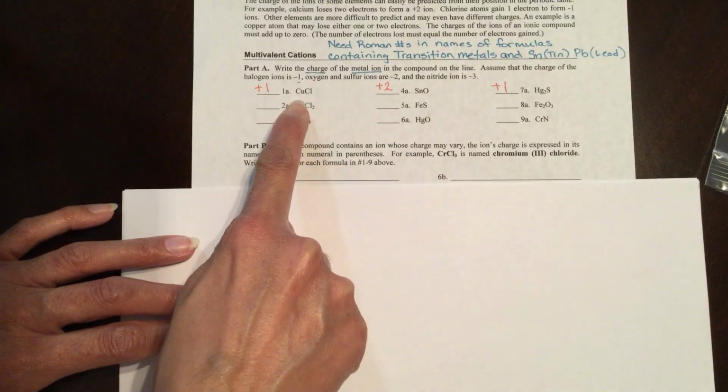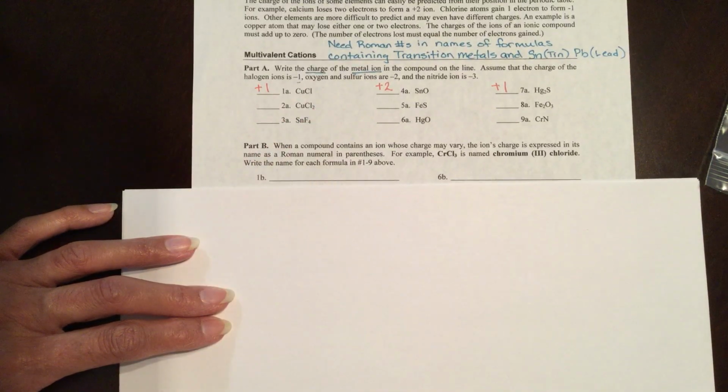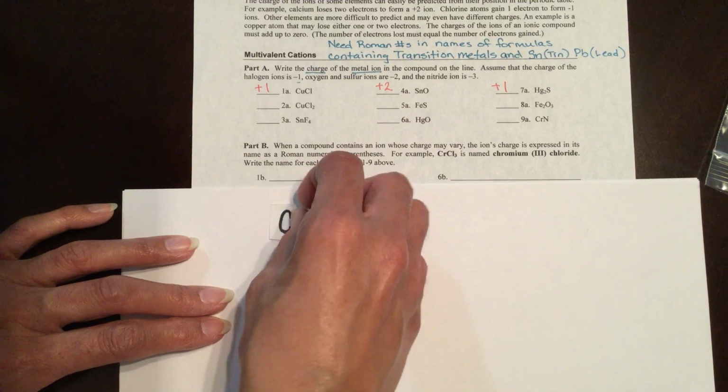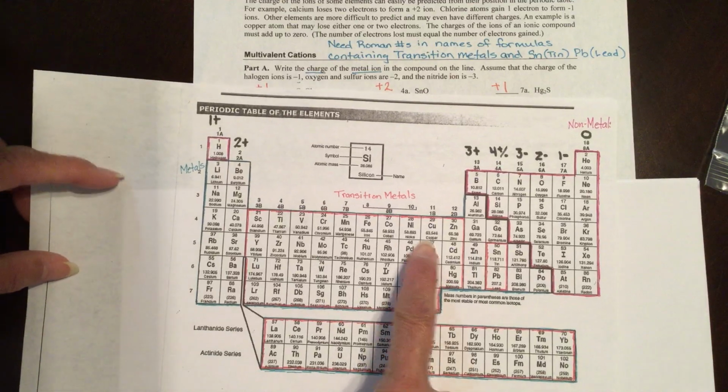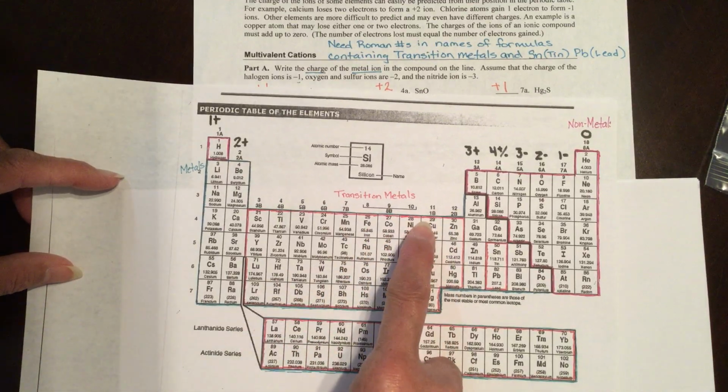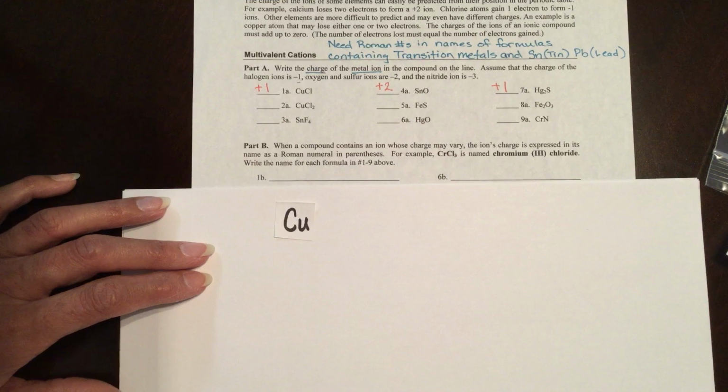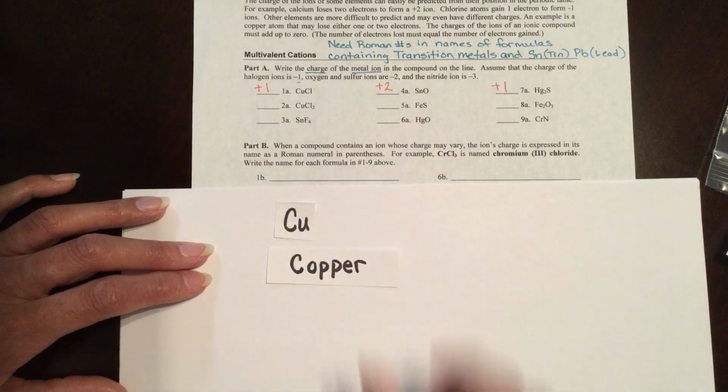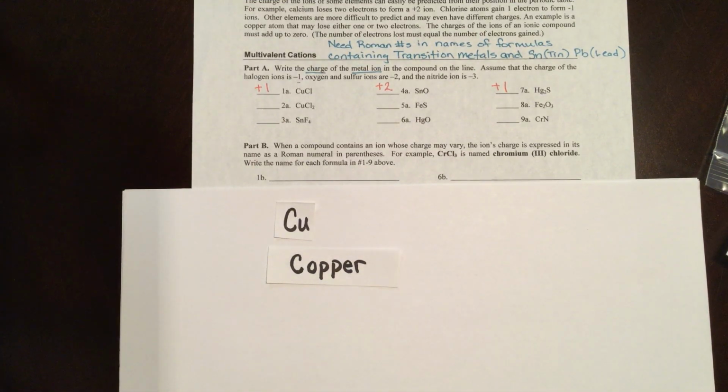So 1A is Cu. We know that Cu off the periodic table is a transition metal. So that means I have to write a Roman numeral with this. So I'm going to put down copper. Okay, that's the name of our metal.